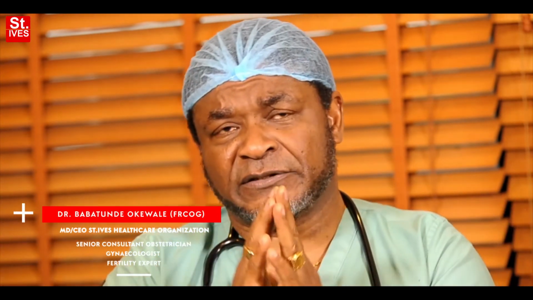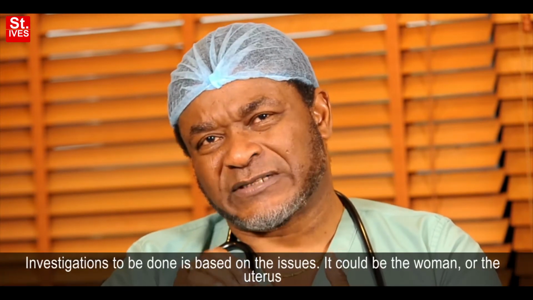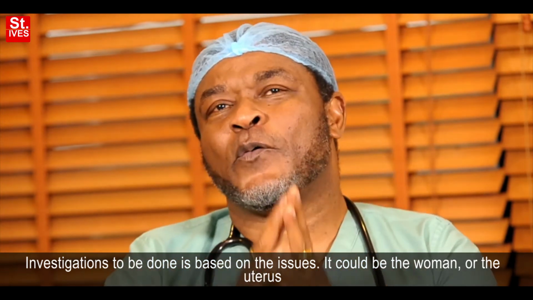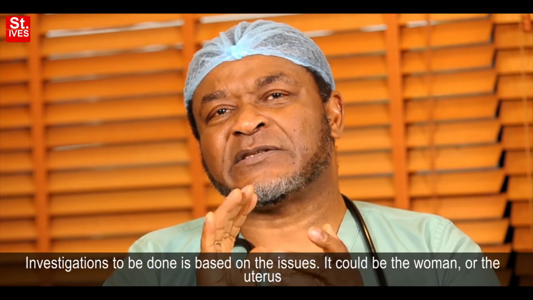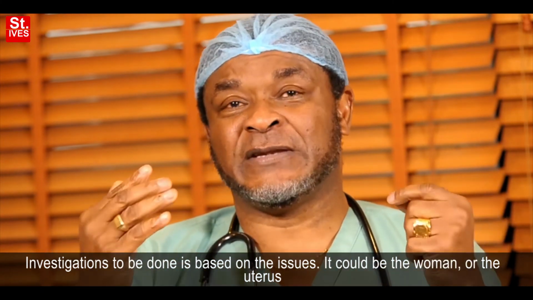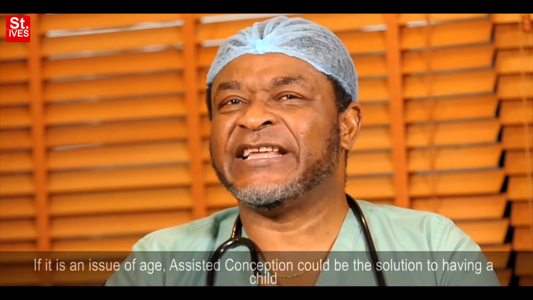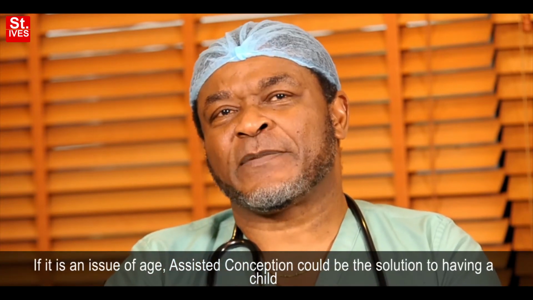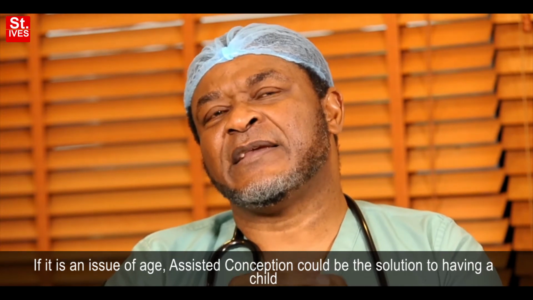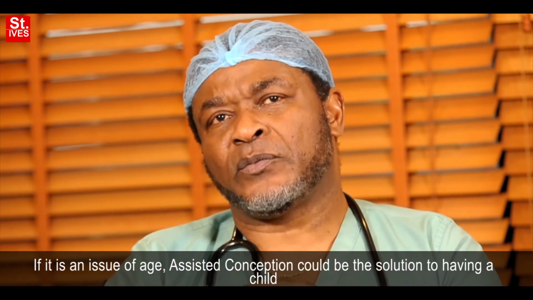And what are the investigations? If you are suspecting antiphospholipid antibody, you need to take blood investigations to check for those. If you are suspecting uterine abnormality, you need to do an ultrasound scan, which will easily show you what the uterus looks like. If you detect an infection, all those TORCH infections, you need to have them treated before the next pregnancy. If it's a situation of age, if the woman is far gone in age, then you might be thinking about discussing the issue of assisted conception with the woman.